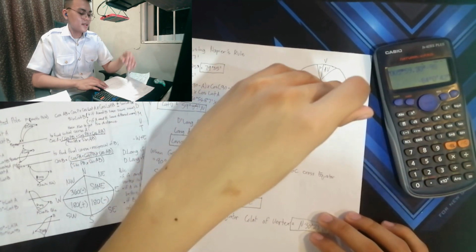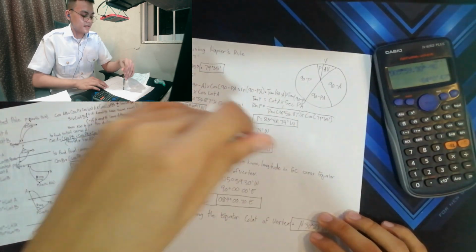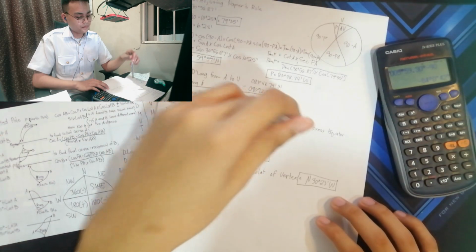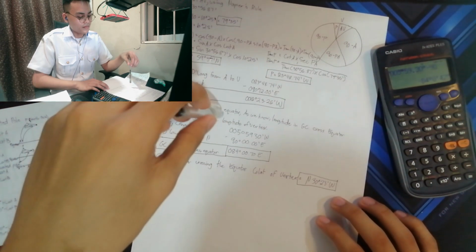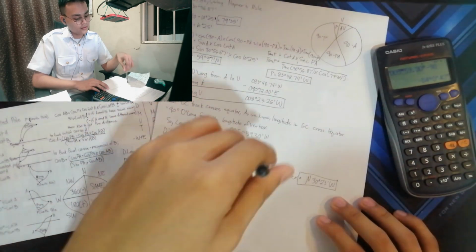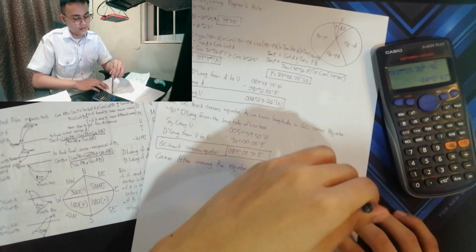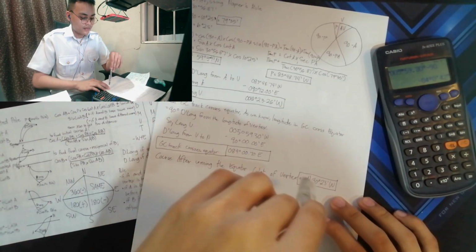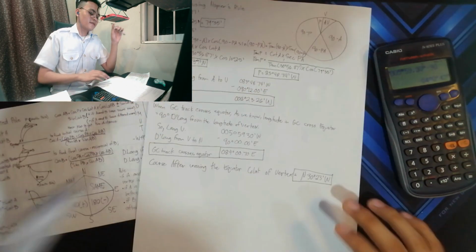So P is check, then longitude of vertex, check. And then the GC track, subtract that one from 90, check. GC track crosses the equator, check. So this is the complete answer of this problem.